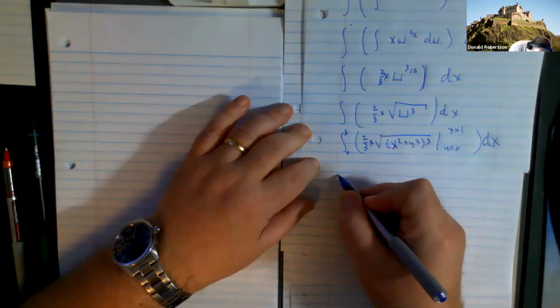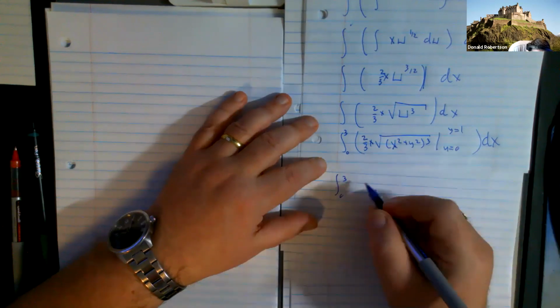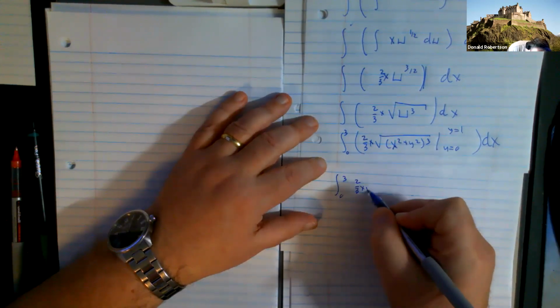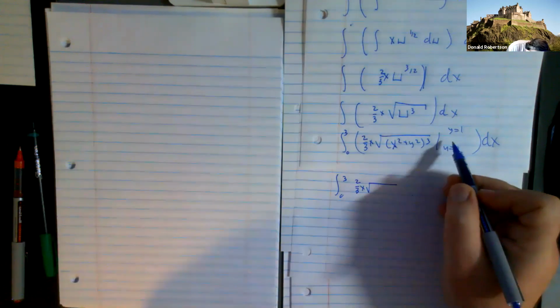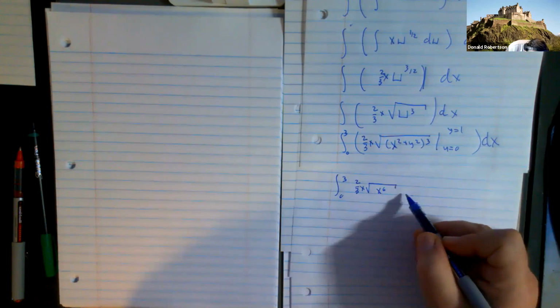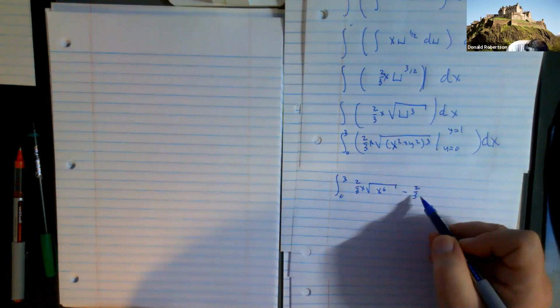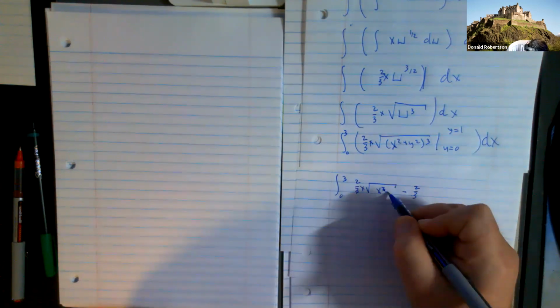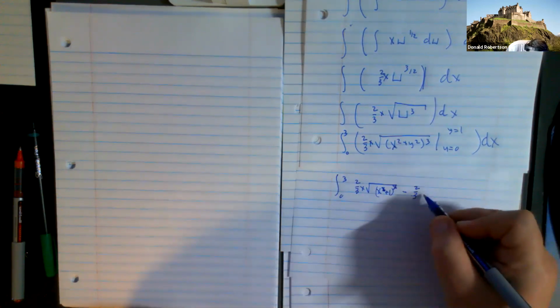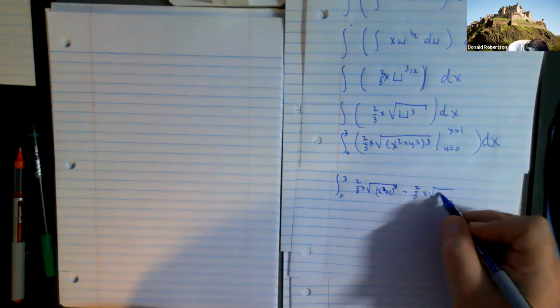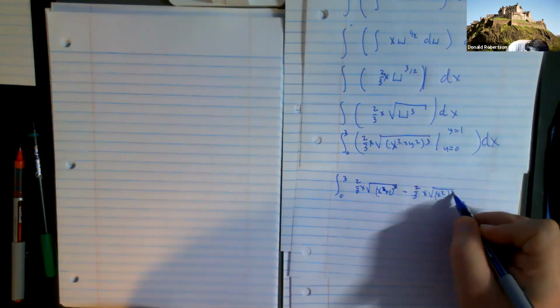So I'm now going to do the integral from 0 to 3. If you plug in 1, you get 2/3 x, the square root of x squared plus 1 cubed. Take away, you plug in 0, you get 2/3 x, the square root of x squared cubed dx. Wow, this is ugly.